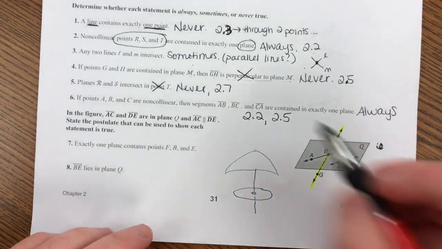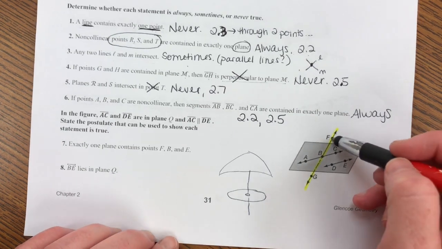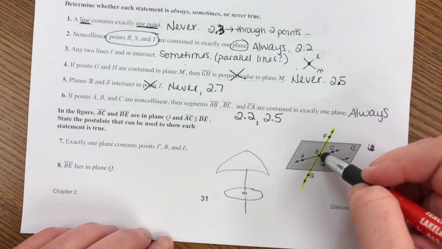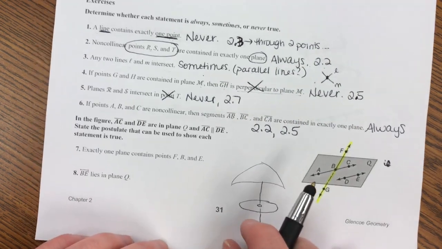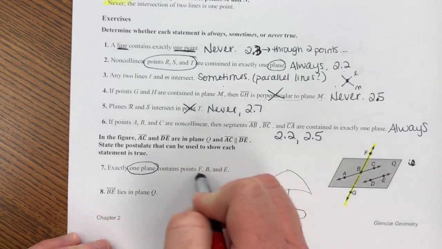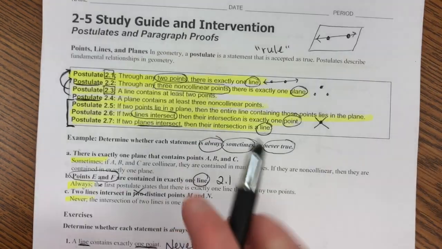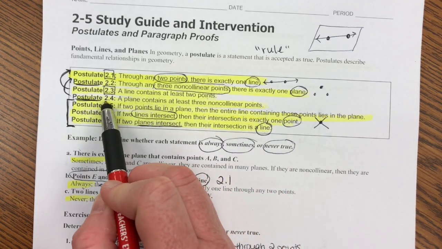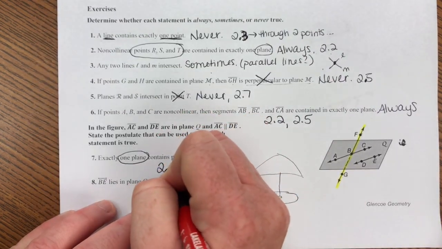But it doesn't matter because our rule said that any 3 non-collinear points, any 3 dots that are not in the same line, create their own plane. So F, B, and E would create just a whole other flat surface right there connecting them all. So that is true, and we have to figure out which rule proves that. So one plane contains 3 points, and those points are non-collinear. We can look on the picture. So which rule says that about a plane contains 3 non-collinear points? 2.4. A plane contains at least 3 non-collinear points. 2.4.